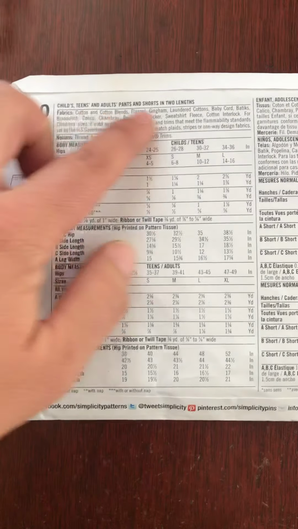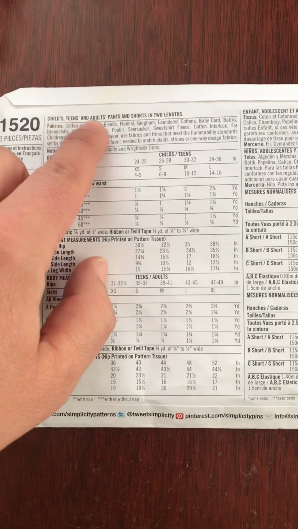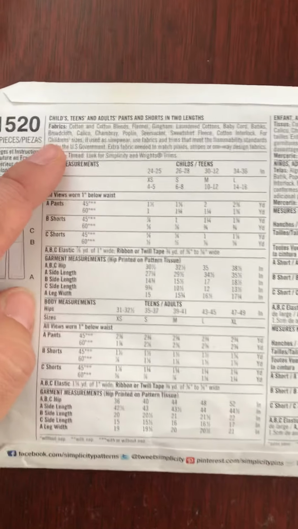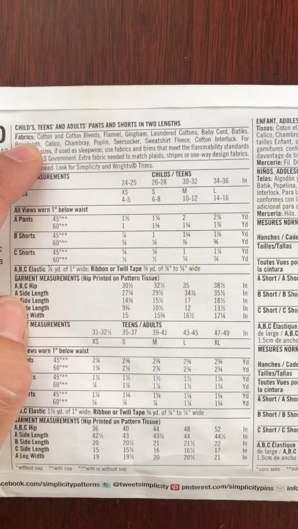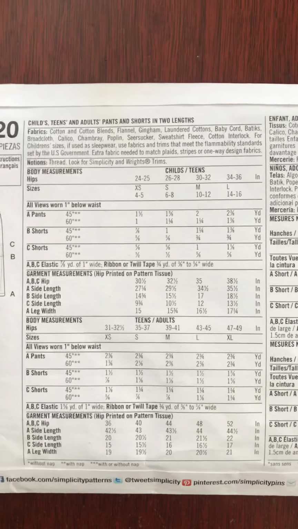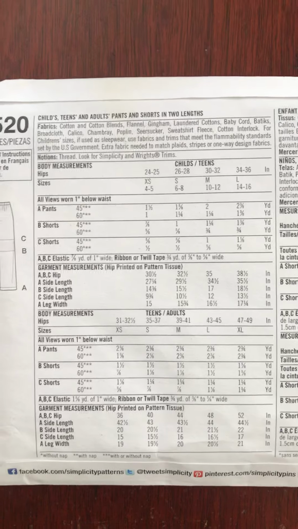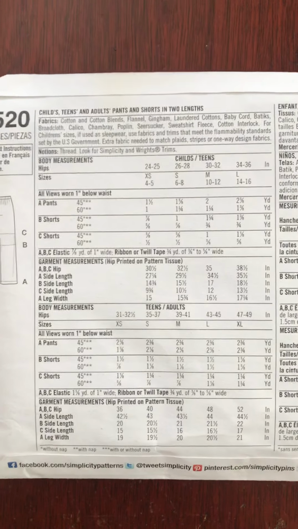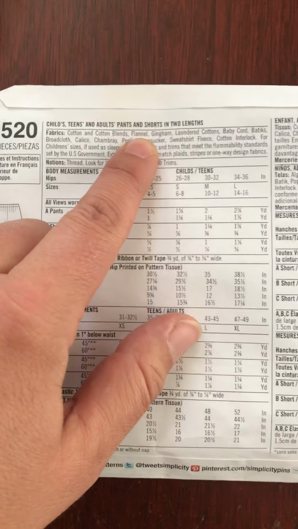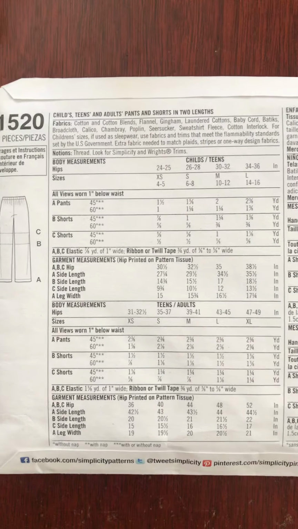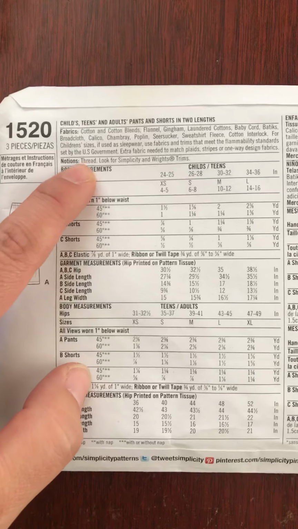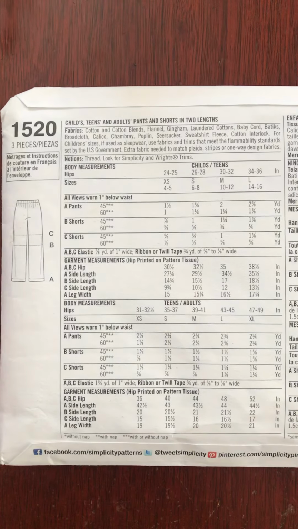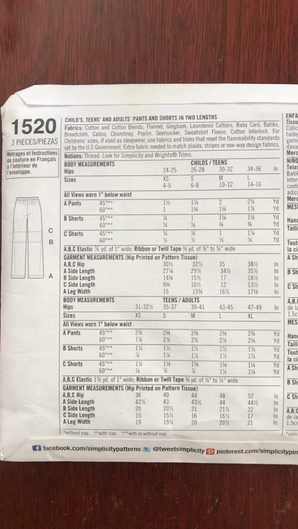If you look at this pattern, this is the title, the Children's, Teens, and Adults Pants and Shorts in 2 lengths. Then it talks about the fabric type. It lists all the possibilities of fabrics that would work. So this particular pattern can be made using knits or woven fabrics. I bought you flannel, so you've got the right kind of fabric. Notions is just thread. Okay, so you don't need anything. You'll need some elastic and tape, but I'll show you where that is lower.